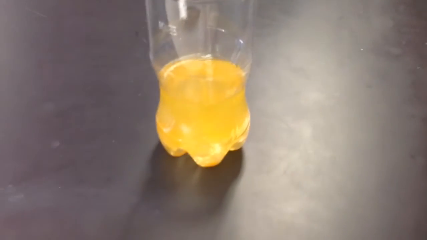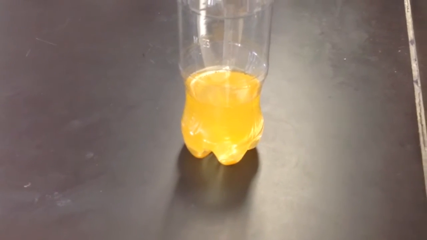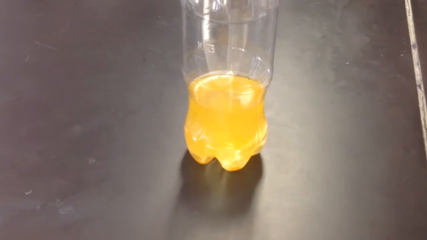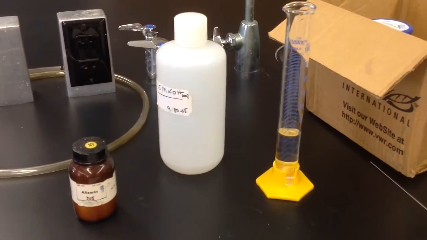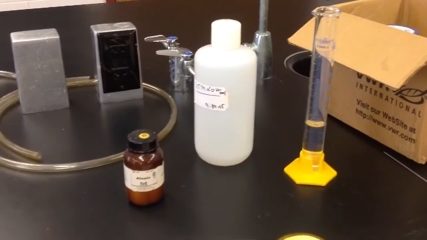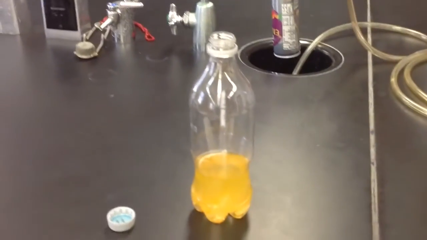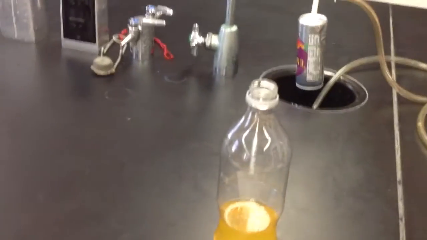So alizarin is a molecule that could serve as a pH indicator as an organic dye, and we'll look at this in a moment. Okay, so now I have 40 mLs of this 1.5 molar or 1.5 moles per liter of potassium hydroxide, a relatively strong base. We're going to add it to our alizarin. We're going to add it just a little bit at a time and watch the color change, a little bit of shaking, and see what happens here.